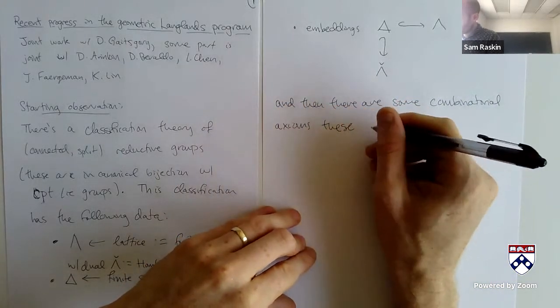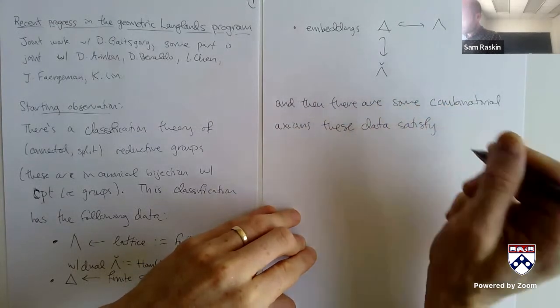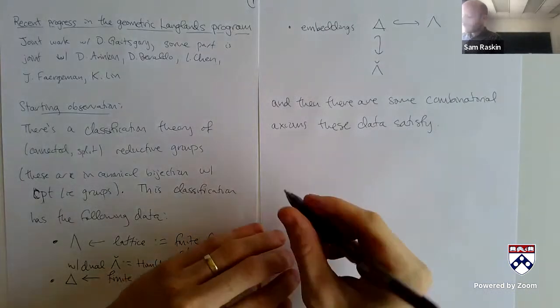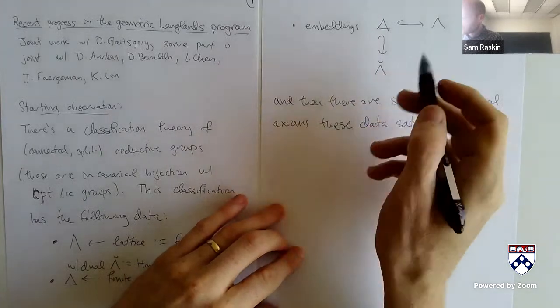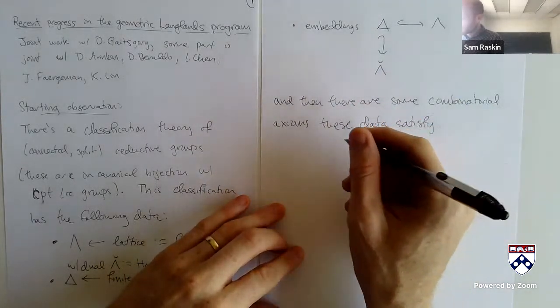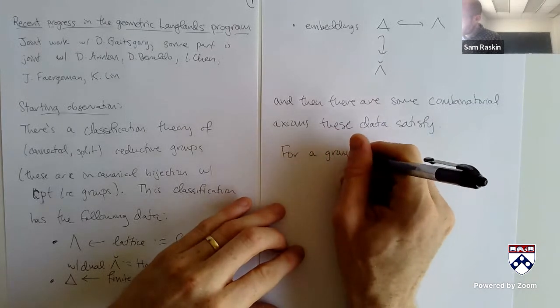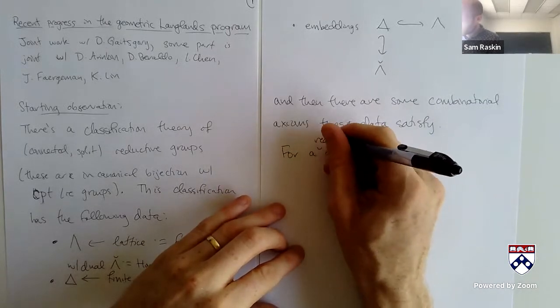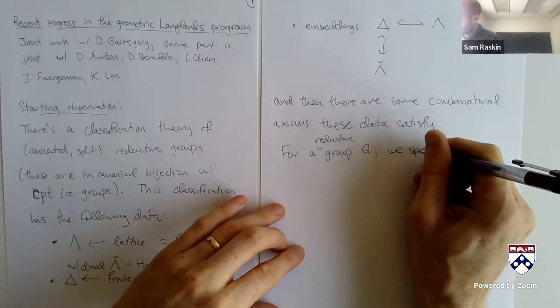These data satisfy them. So in other words, for a group G, a reductive group, we speak of its root datum.